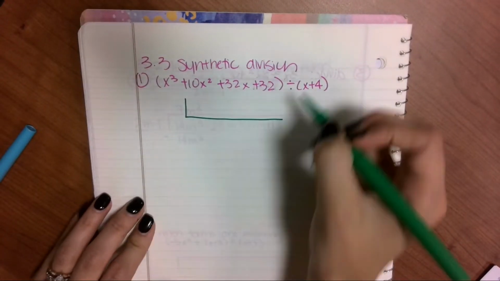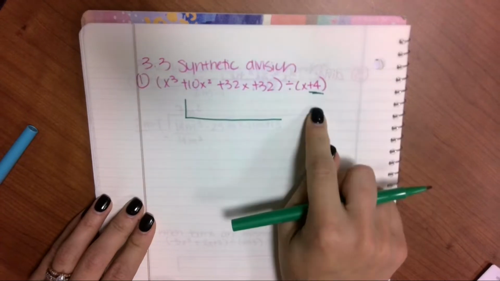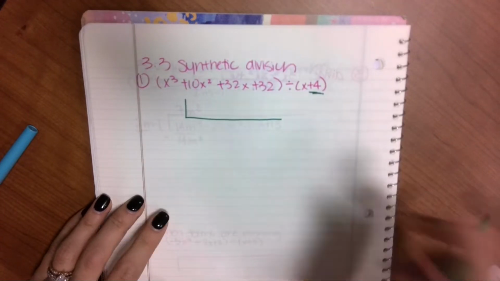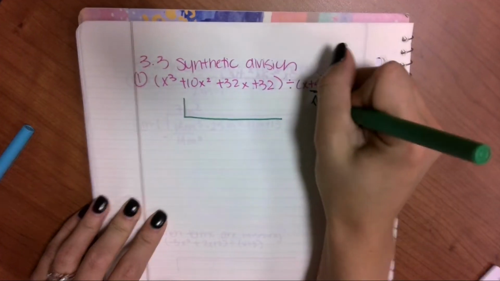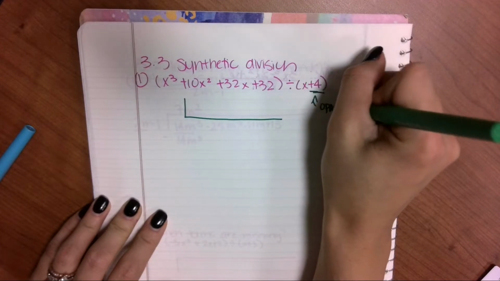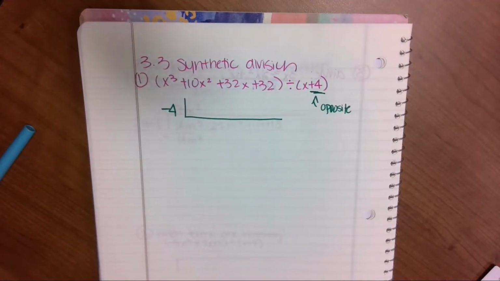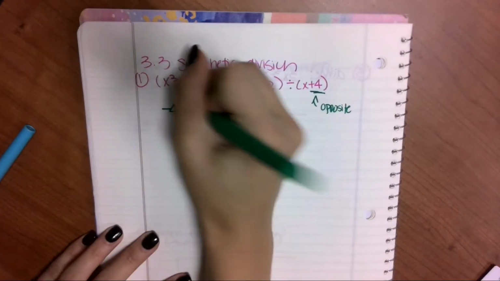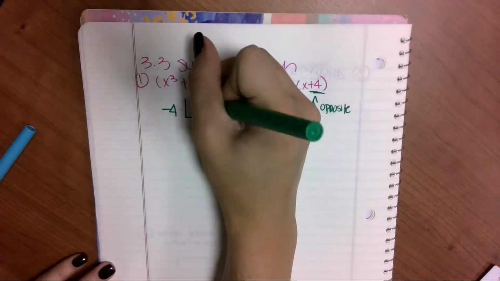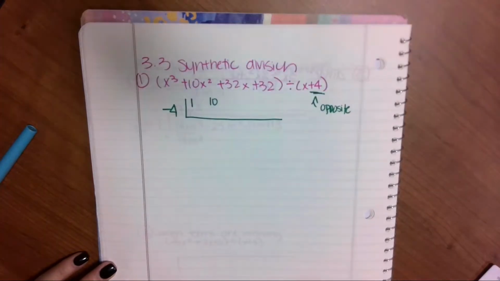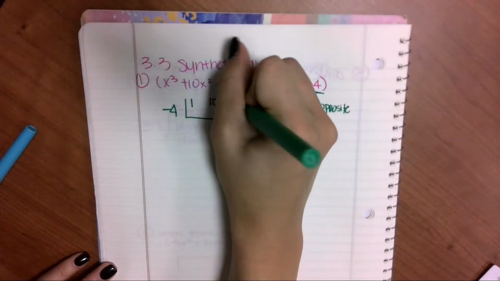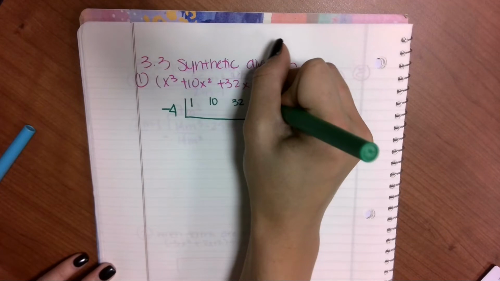Whatever we have out here, so this one is a +4, we're going to do the opposite. So we would put a -4 on the outside. And then you're just taking the coefficients for each of them. So my first coefficient is 1. My second coefficient is 10. And then 32 and 32.